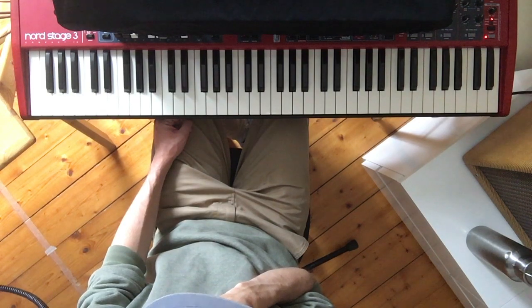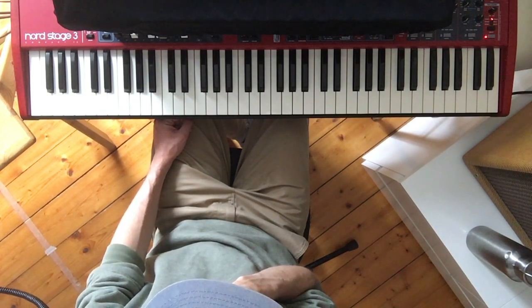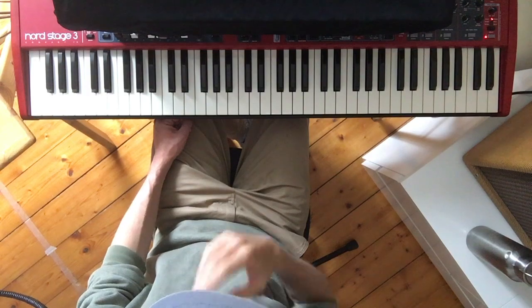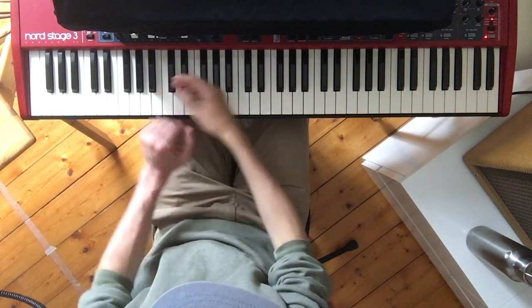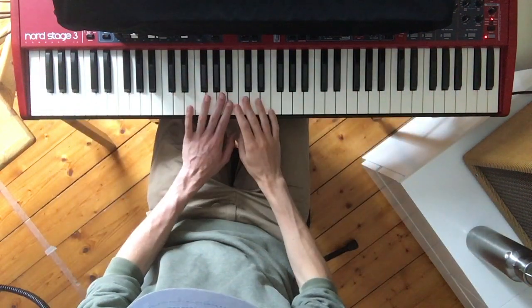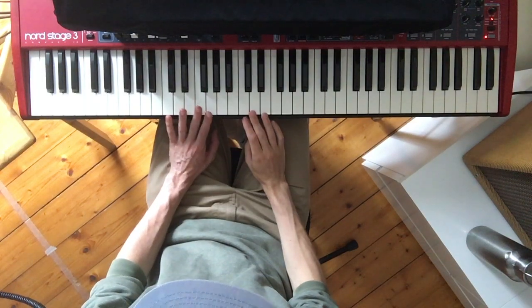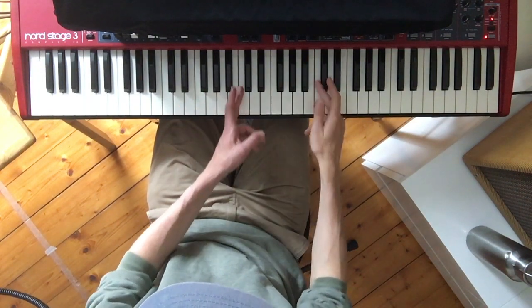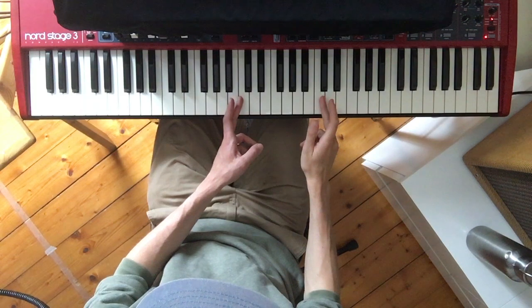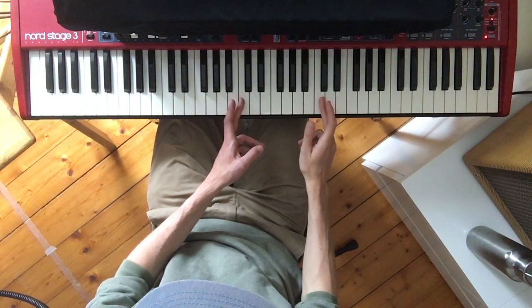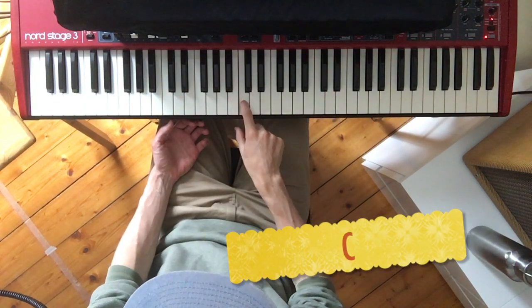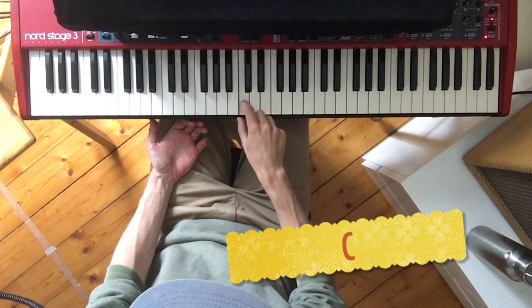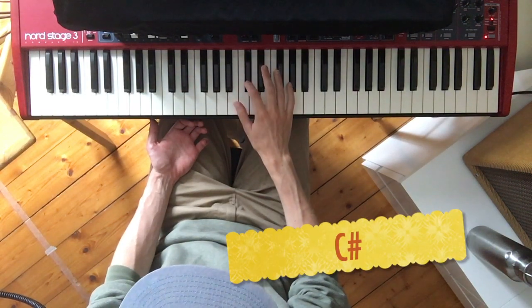So now what we're going to learn is something called the chromatic scale. The chromatic scale is basically all the notes on the piano. So this time we're not skipping any notes. We're going to play all the notes we have from C to C, including the black ones. So if we start on C, then we go to the next note, which is C sharp.